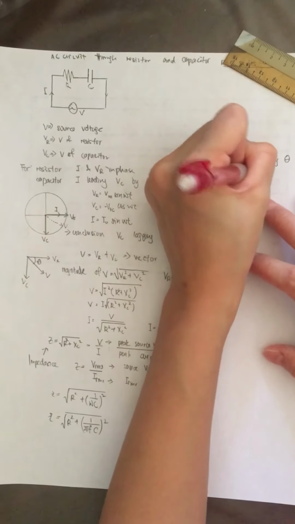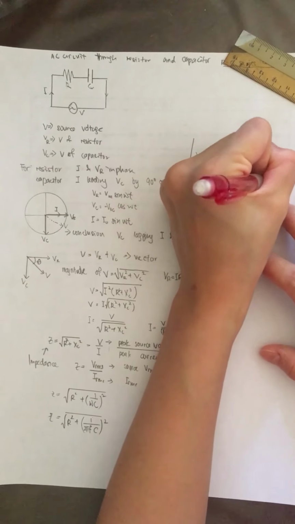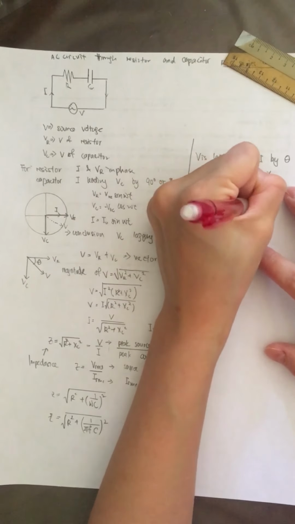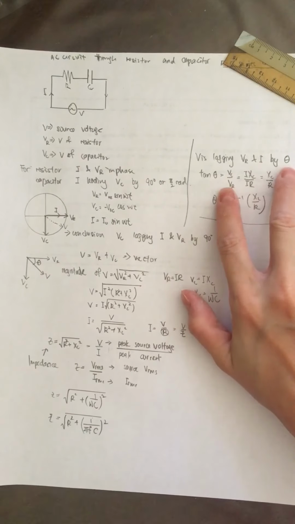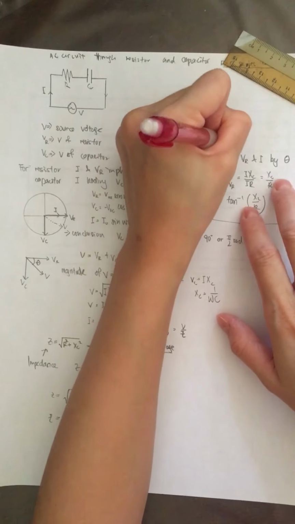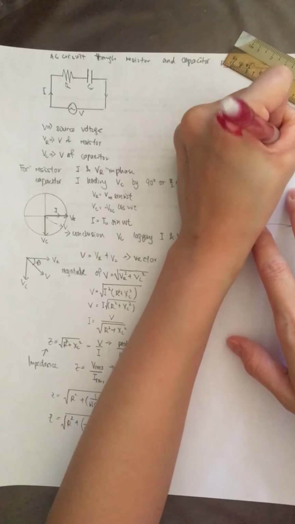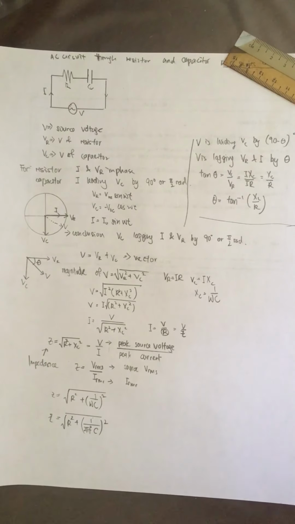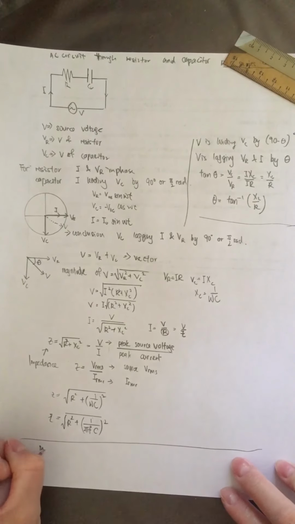In other words, I XC per I R. So you will get XC per R. So theta will be equal to inverse tangent of XC per R. So V is lagging VR and I by theta, or you can write it as V is leading VC by 90 minus theta degrees. Okay, clear?